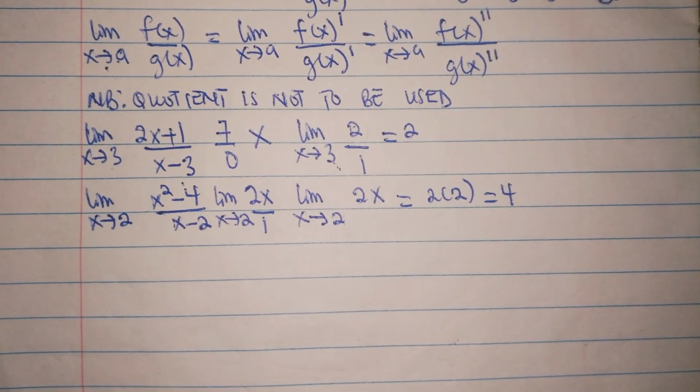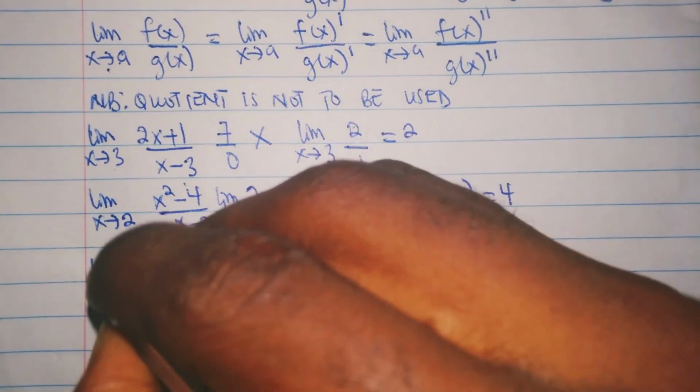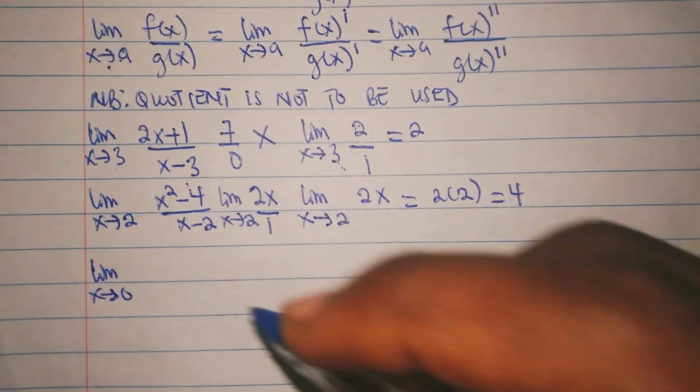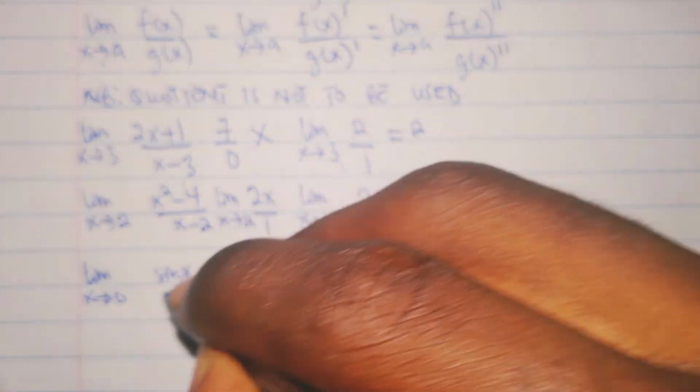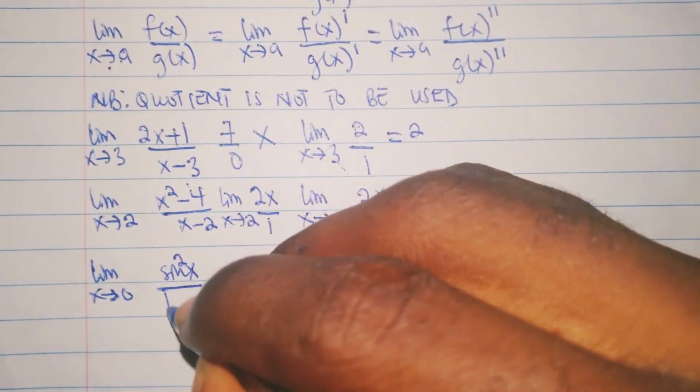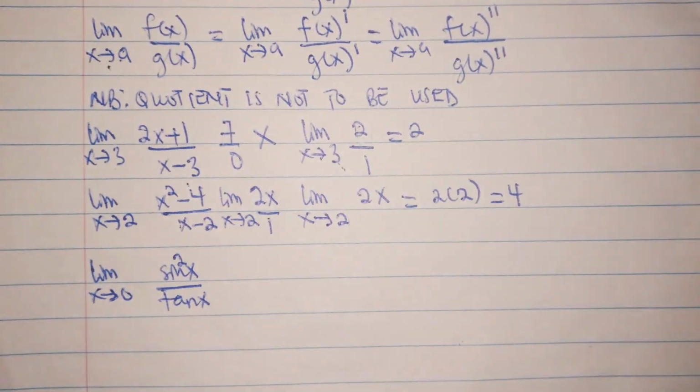So let's look at a trig example. We are saying we should find the limit as x approaches 0 of sine squared x all over tan x.